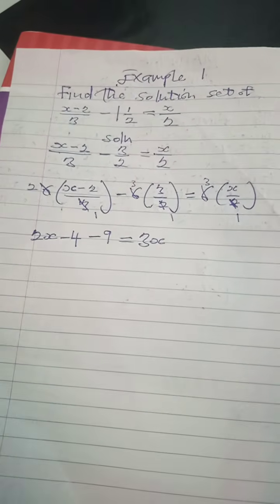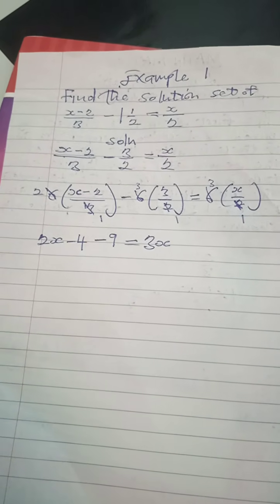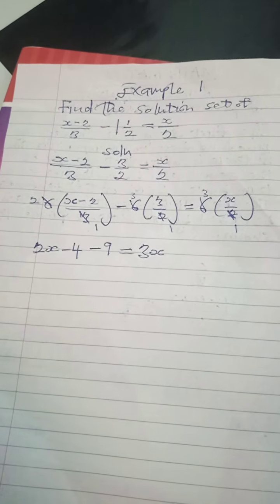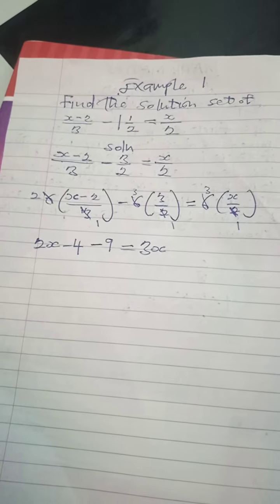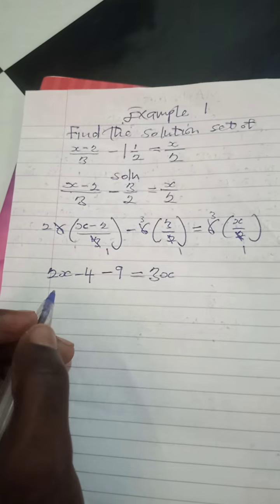Group the like terms. So it means the ones which contain the x will move to one side, and the ones which don't have the x will move to the other side. Okay.